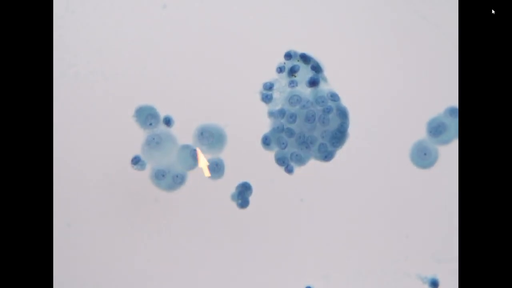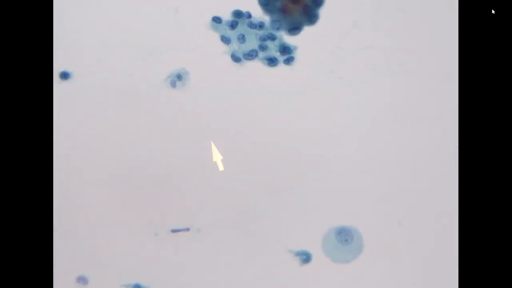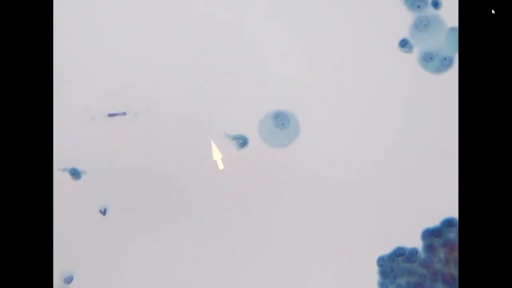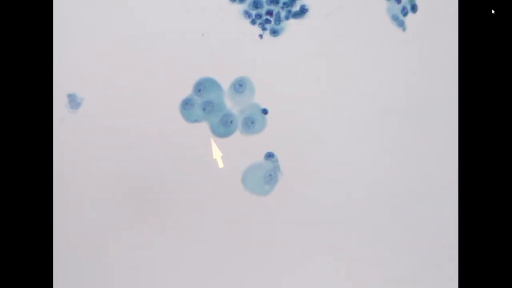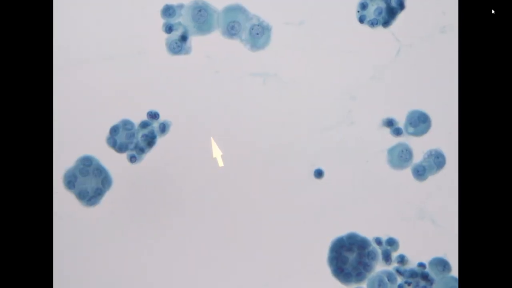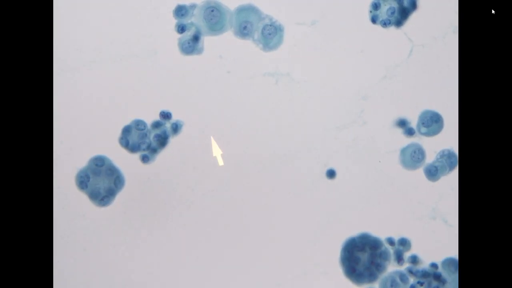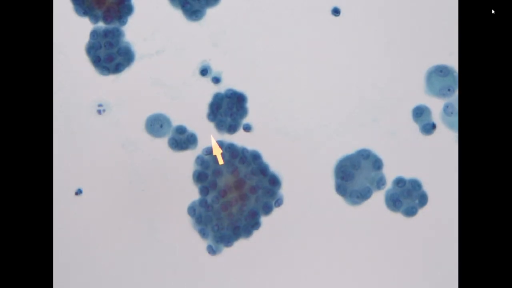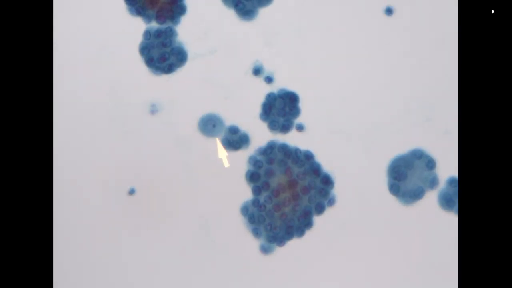However, these mesothelial cells also look a little bit bizarre because the size is markedly increased. So the specimen is highly suspicious for mesothelioma instead of adenocarcinoma. Mesothelioma can have apparent pseudo inclusions over here as well.